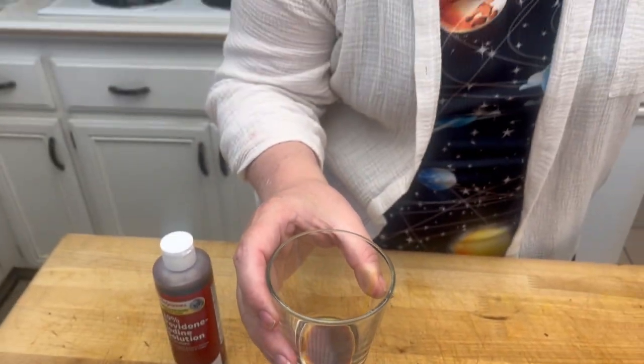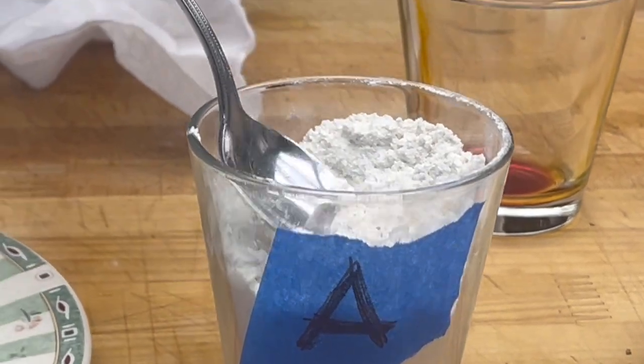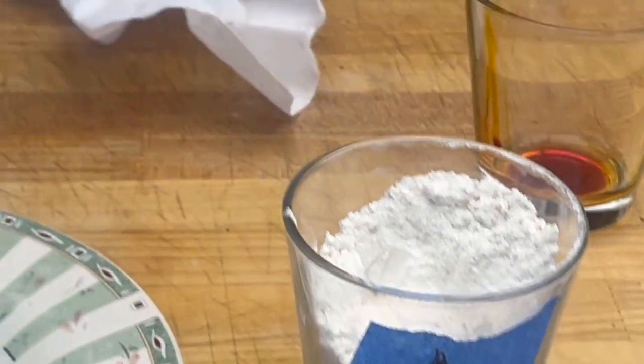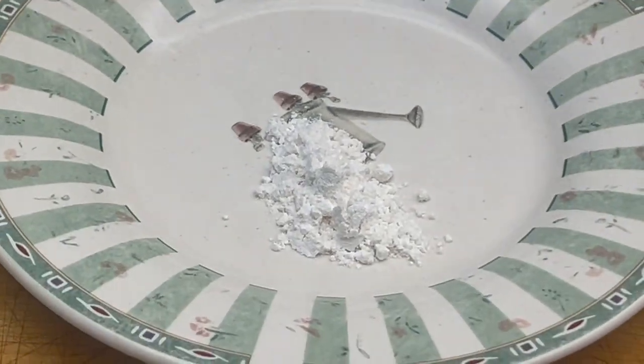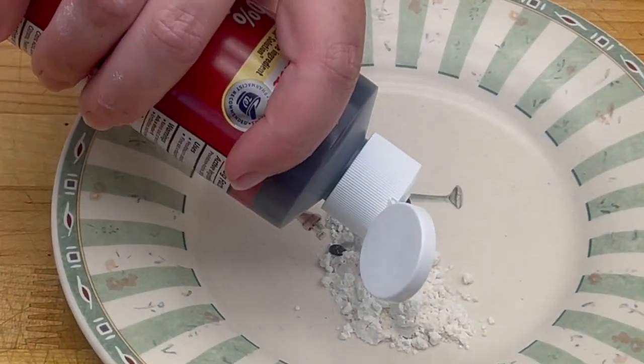If the item contains starch, when the povidone iodine is mixed with it, it'll change color to be like a black or dark blue. So let's see if any of them change colors. All right, so we're gonna take some of substance A and we're gonna add some drops of povidone iodine.